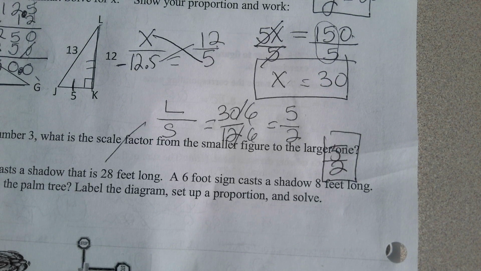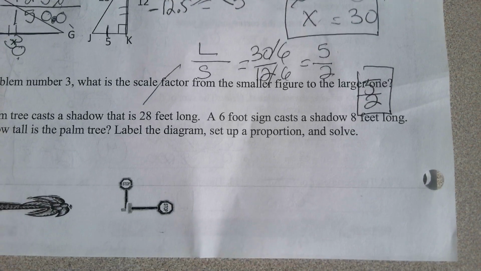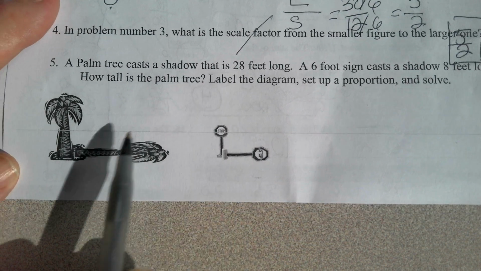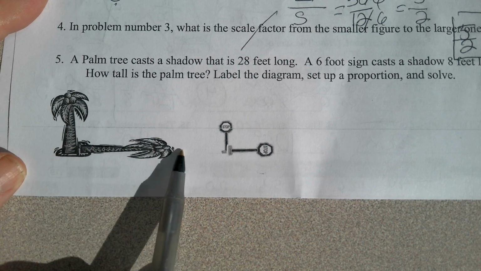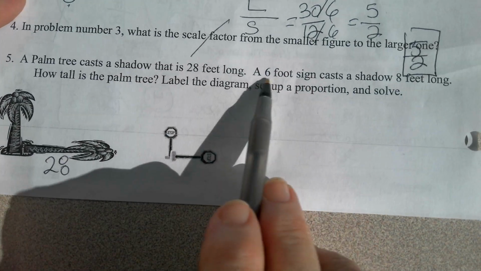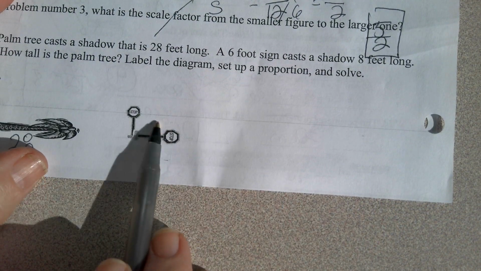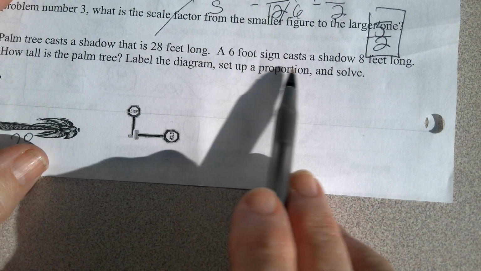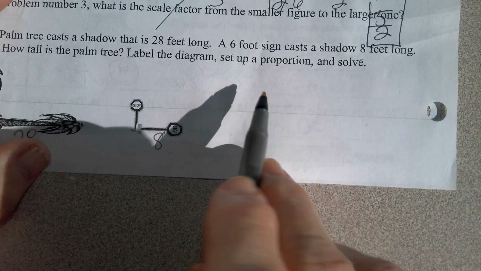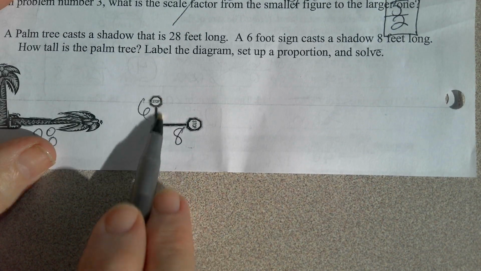And then the very, very last one, and I'm going to help, and this is going to be the only one that you have to finish. I'm going to help you set it up. A palm tree cast a shadow that's 28 feet long. Where would I put that 28 feet? On the height here or on the bottom? On the bottom, because that's your shadow. So put a 28 here. And then a 6-foot sign cast a shadow 8 feet. Where do I put that 6? On top, because this tells me how high the sign is. The shadow goes on the bottom.